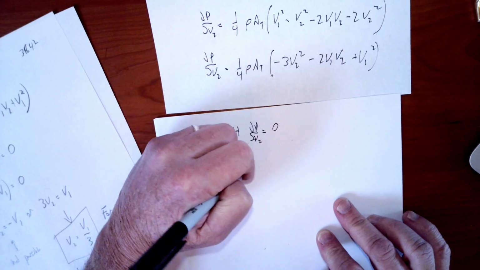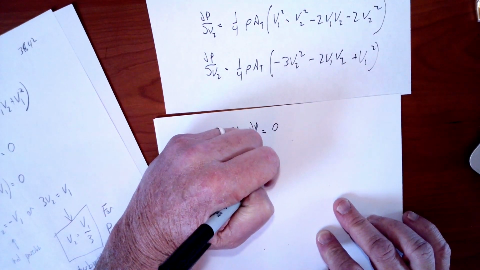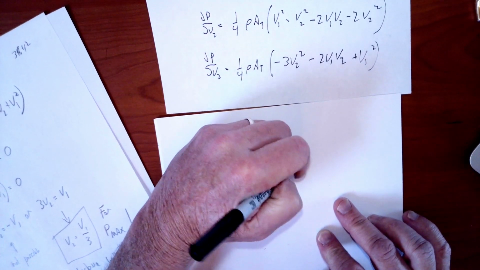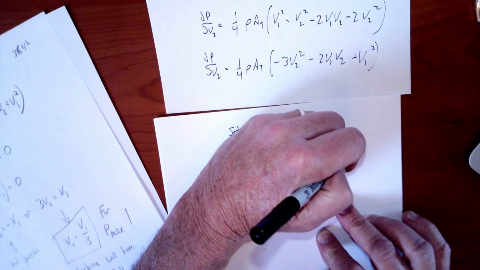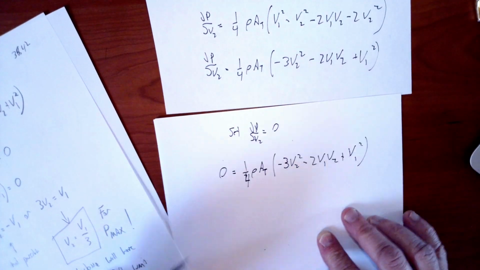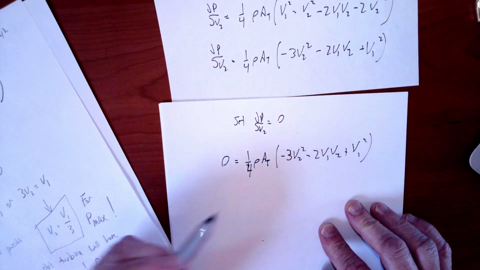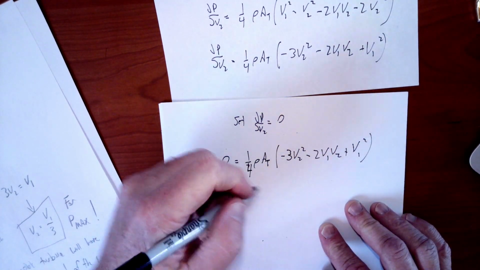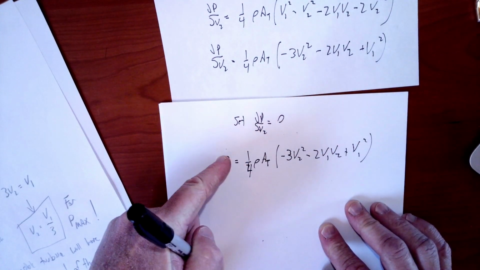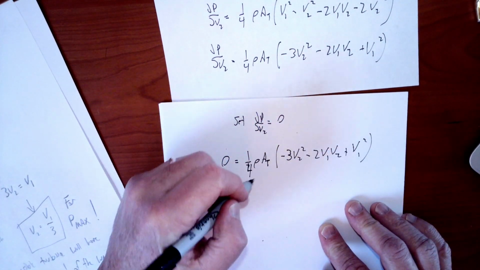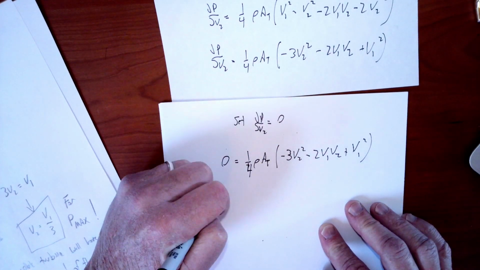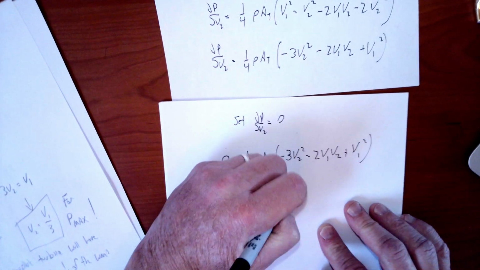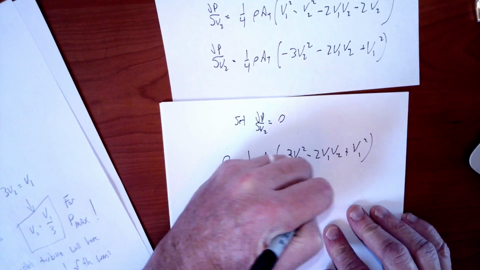So I have 0 on the left, 1/4 rho AT. I keep writing 1/2. 1/4 rho AT times minus 3 V2 squared minus 2V1 V2 plus V1 squared. I can divide by 1/4 rho AT, because that's dividing the other side. 0 divided by something is just 0, so I get rid of that. And I'm going to move these things over to the other side too because I don't like having all these minus signs. So divide by this, get rid of it, and move stuff over. So I got 3V2 squared minus 2V1 V2 plus V1 squared, and that's all equal to 0.